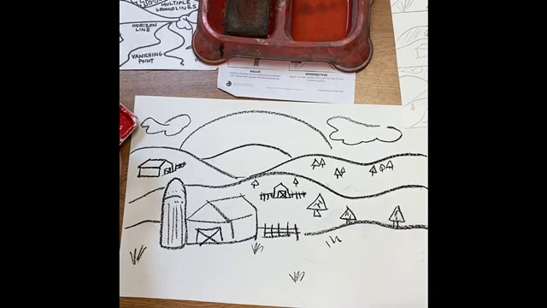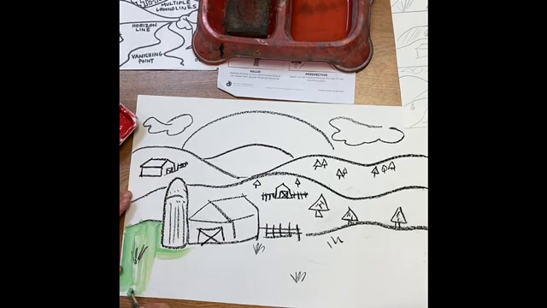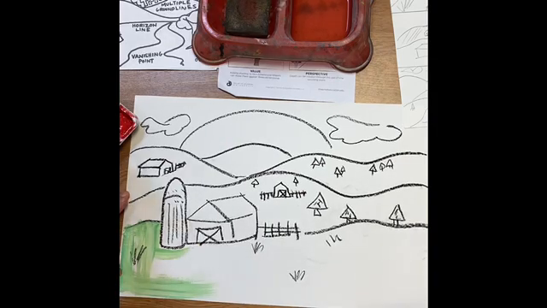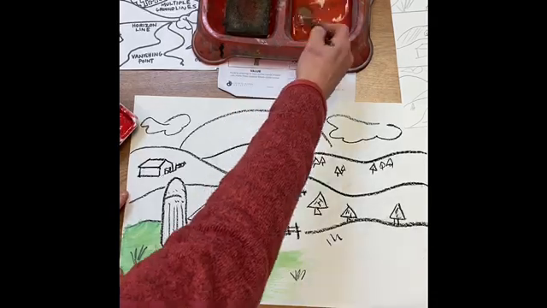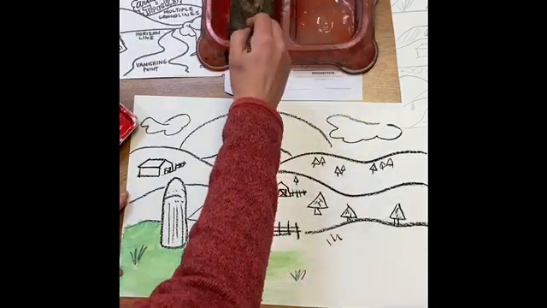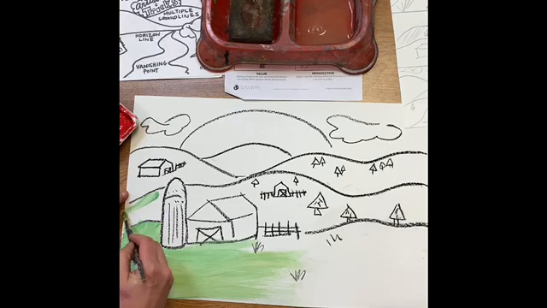The first one is going to be something called atmospheric perspective. The idea of atmospheric perspective is that brighter, more vibrant colors are in the foreground. This is the foreground of my paper, so I'm gonna use this kind of brighter green. I'll rinse my brush before I switch colors. Then I'm going to gradually fade as I move back.